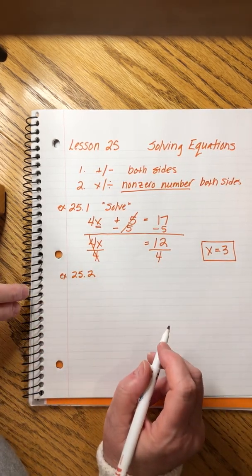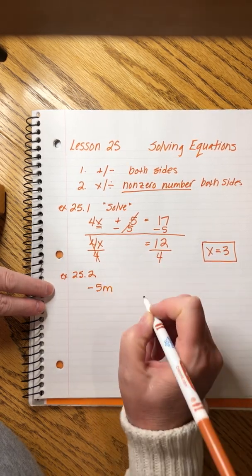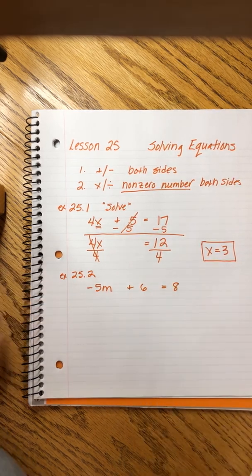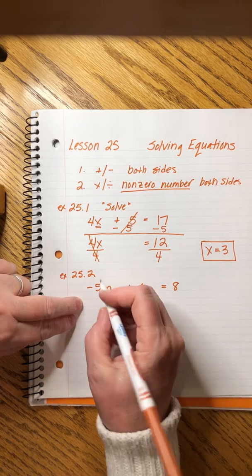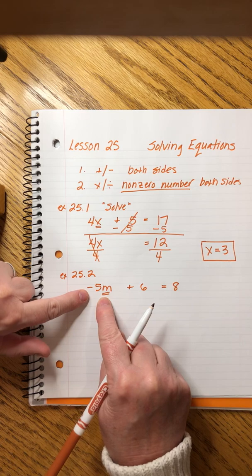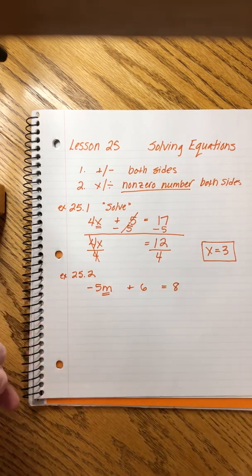25.2. Solve minus 5m plus 6 equals 8. Okay, same scenario. We have an equation. There's our variable. Oh, it's the old trio, the Three Musketeers situation, right? Minus 5 and m are the besties. Positive 6 is the third wheel. Dang it, it's so hard.